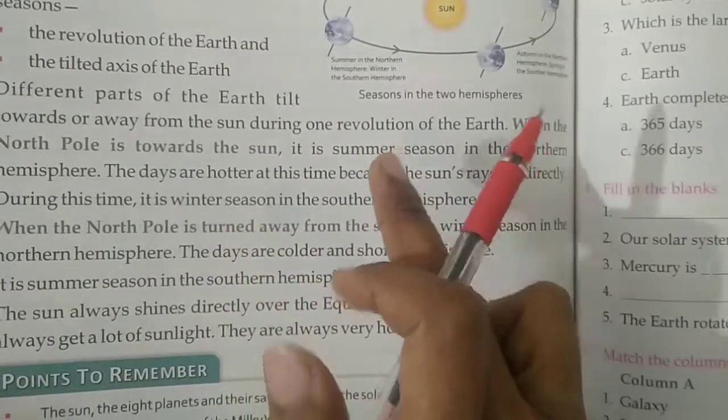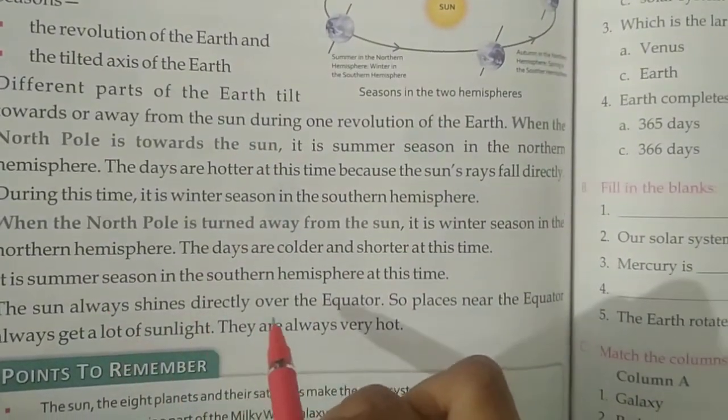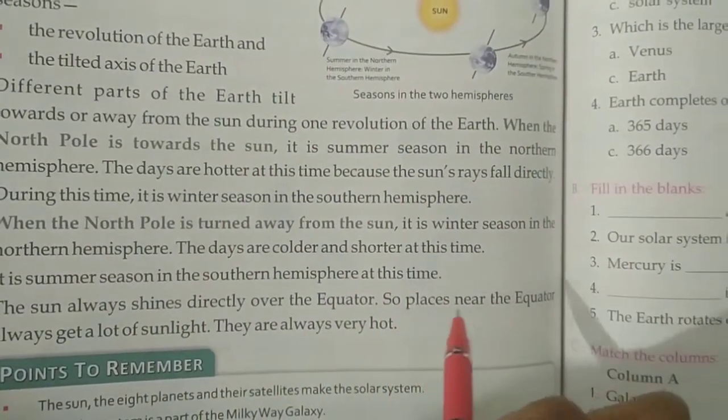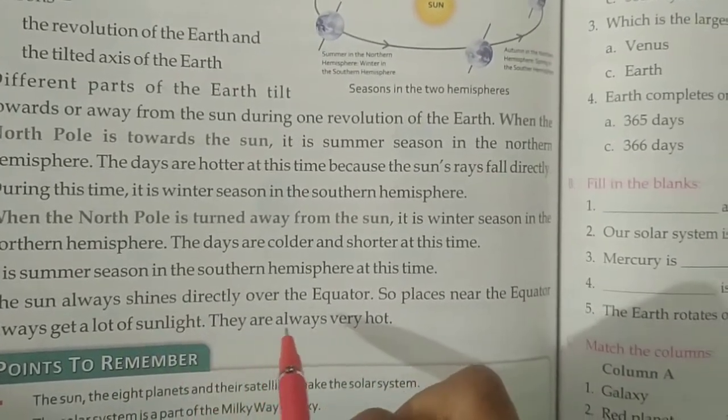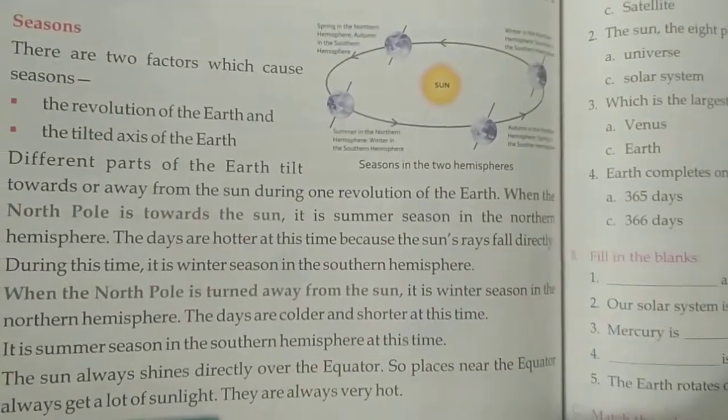Vice versa means opposite. The sun always shines directly on the equator, so places near the equator always get a lot of sunlight. They are always very hot. So equator, you all know what an equator is. I have already shown you.